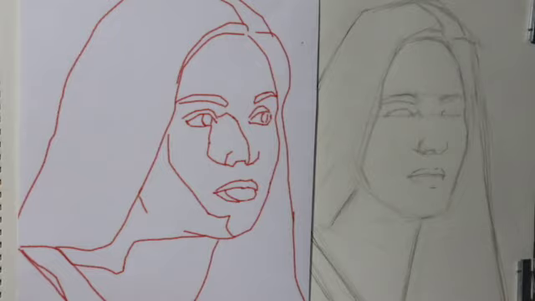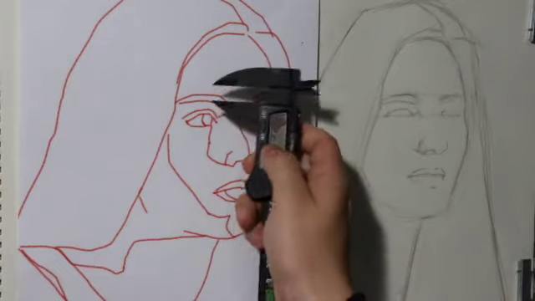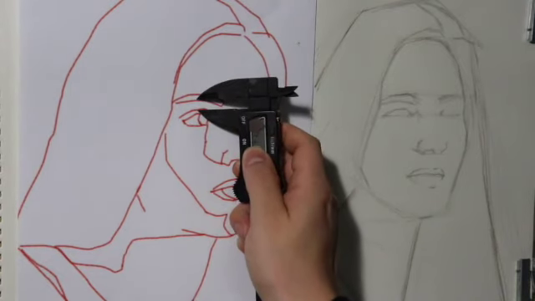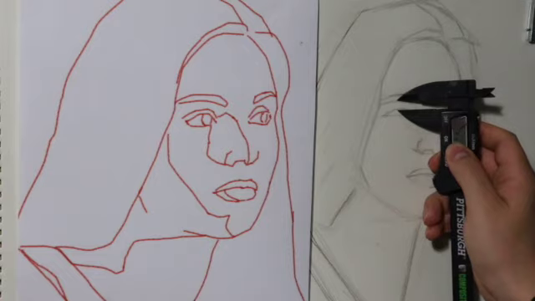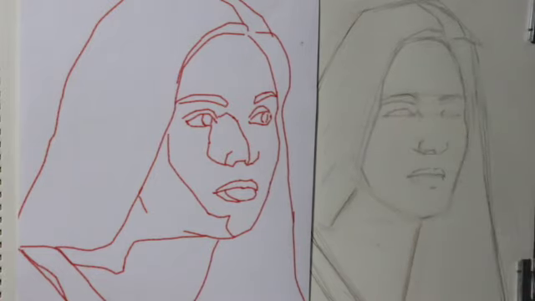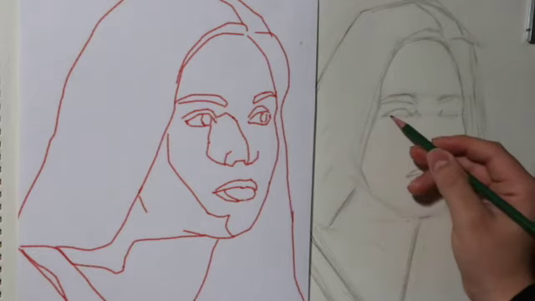Now here's where I could be running into trouble. Distance from the eyebrow to the upper eyelid. I was going to make this the lower eyelid, but it looks like that has to be the upper eyelid.